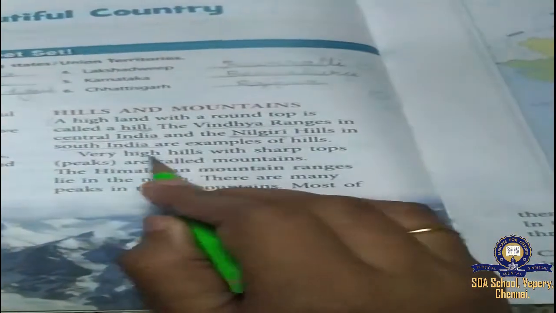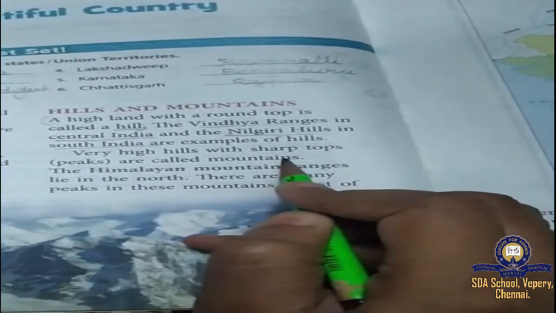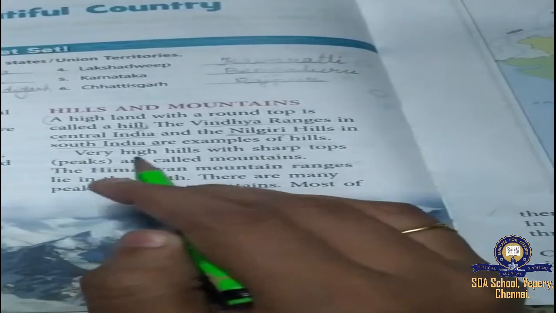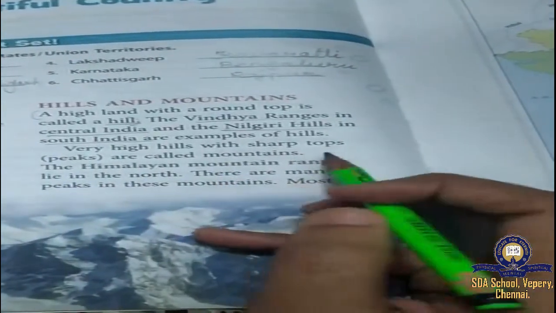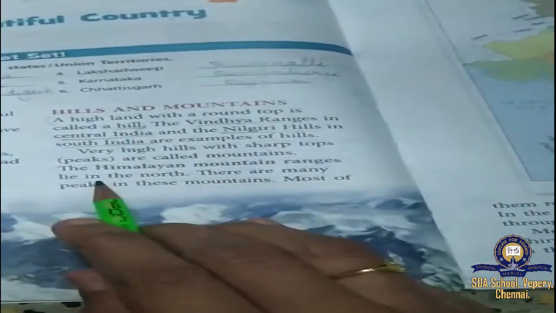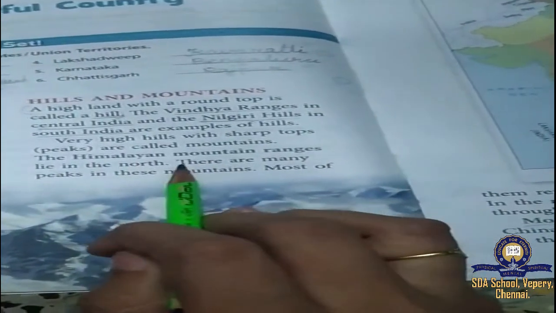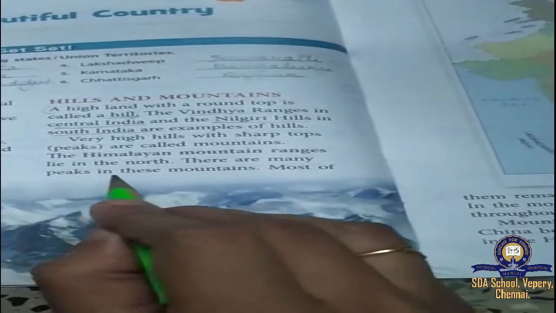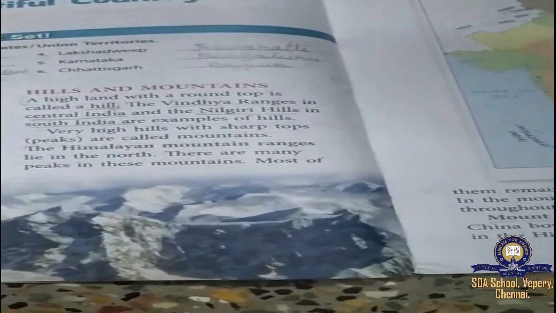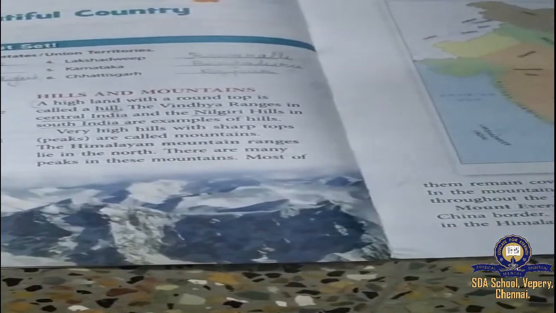Very high hills with sharp tops, or tops is nothing but peaks, are called mountains. The Himalayan mountain ranges lie in the north. There are many peaks in these mountains. Peaks we have already learned. The sharp tops are called peaks, and most of them remain covered with snow. For example, the Himalayas. You have seen the Himalayas. You can see in this picture. The Himalayas are the highest mountain range in the world.